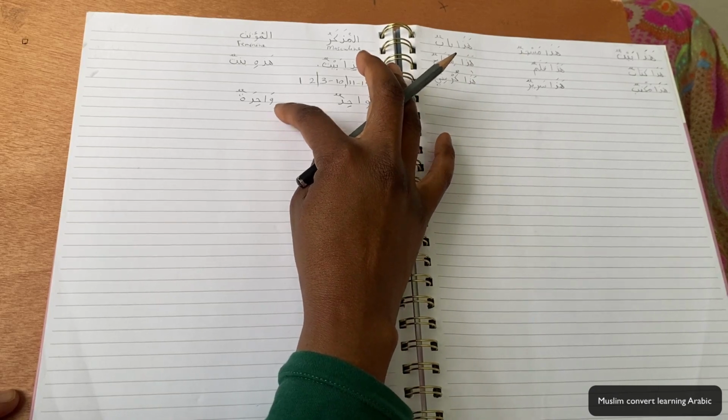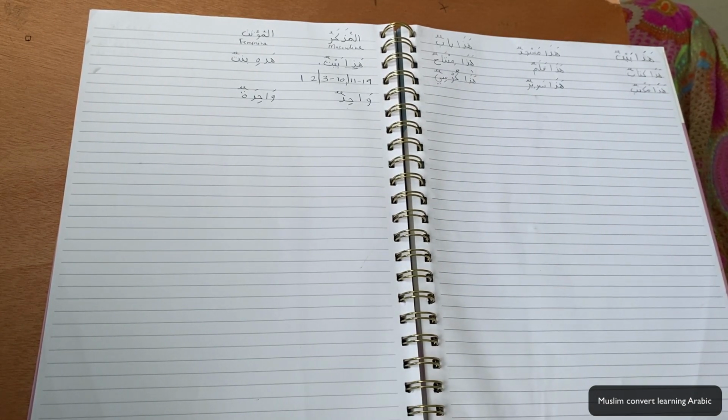Let's now move to number 3 to number 10. So 3, 4, 5, 6, 7, 8, 9. Let's stop at number 9 for now. How do we use those? Rule number 1. Unlike number 1 and number 2, those numbers 3, 4, 5, 6, 7, 8, 9 always take the opposite gender of the noun being counted.